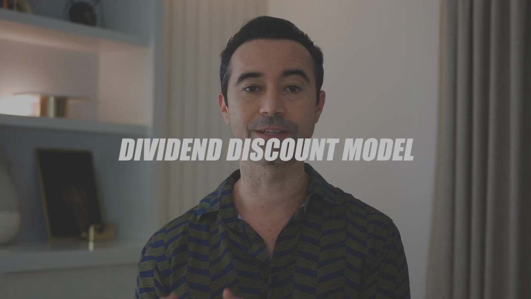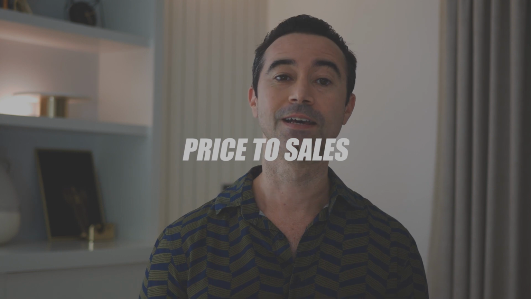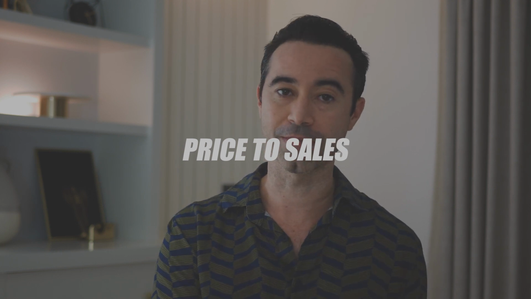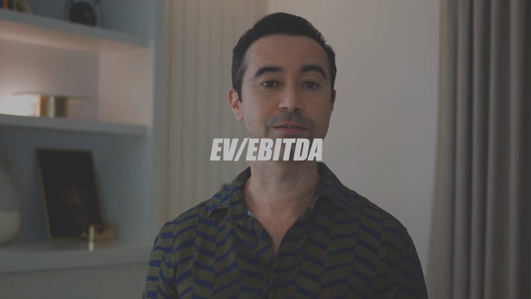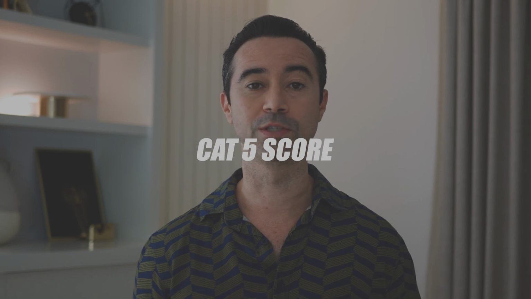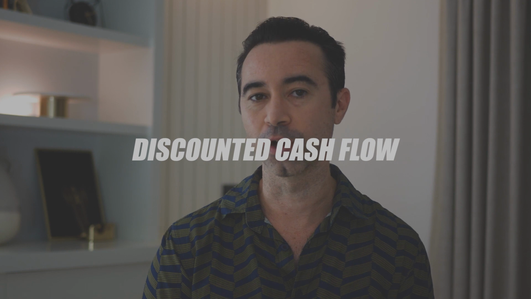So the first thing we're going to do is find a target price for Verizon using the dividend discount model. The next thing we're going to do is use a price to sales model to find the price target for Verizon using that methodology. Then we're going to use an EV to EBITDA valuation methodology to find a price target that way. Then we're going to go through my proprietary system, the CAT 5 score. We're going to see how it scores using those different things that I care about. And then we're going to go through a discounted cash flow to figure out what the target price should be using that methodology. We've got a lot to go over in this video. Let's go ahead and get this thing started.